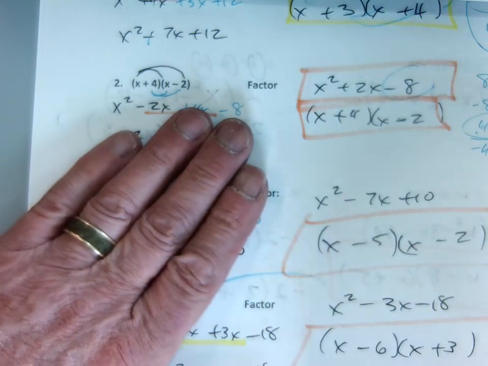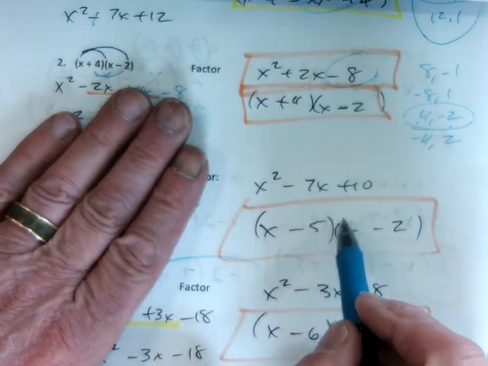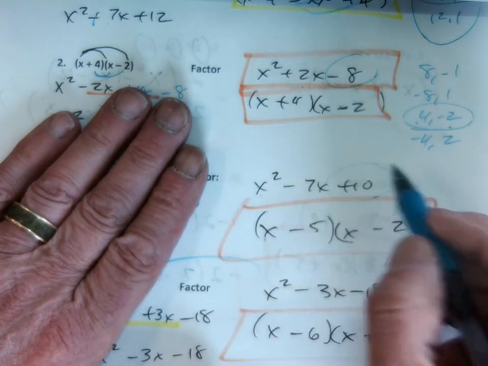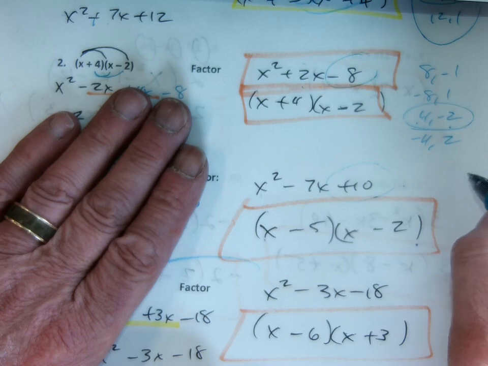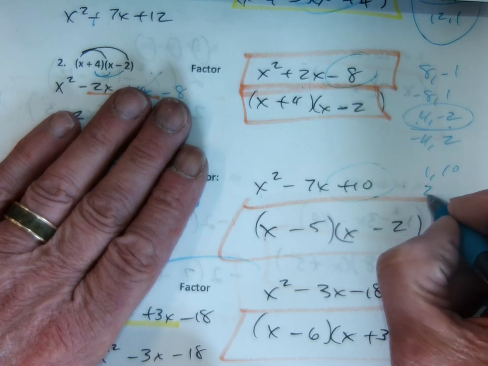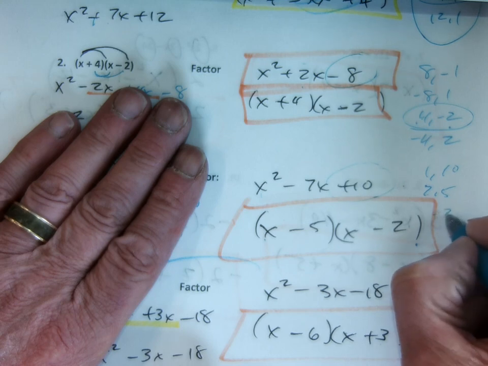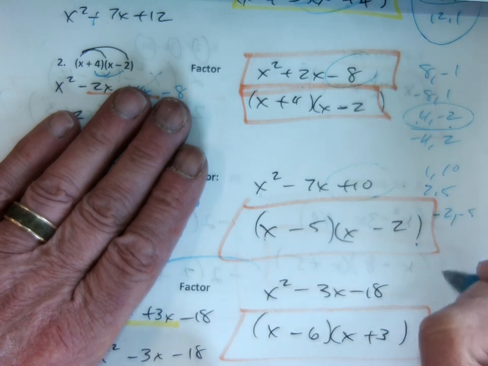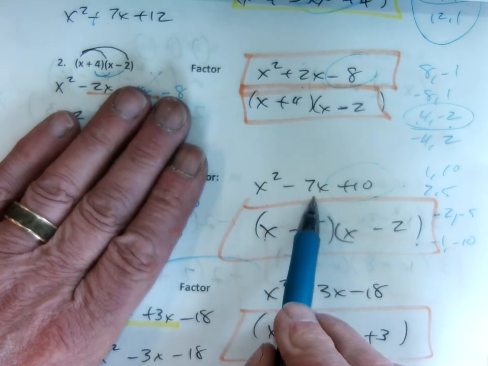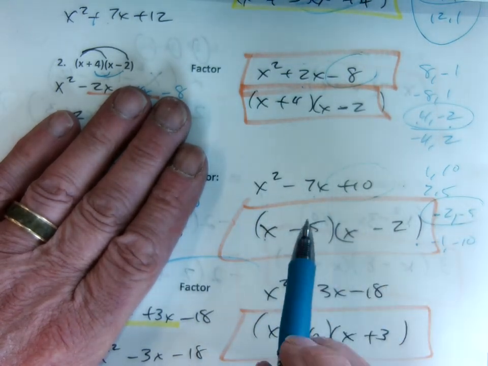So we did two sets of parentheses, because that's factored form. X times x makes x squared. I said, what times what makes 10? Well, in this case, we could go 1 times 10. We could go 2 times 5. We could also go negative 2 times a negative 5. We could also go negative 1 times a negative 10. But which of these add up to be negative 7? Sure enough, negative 2 and negative 5.